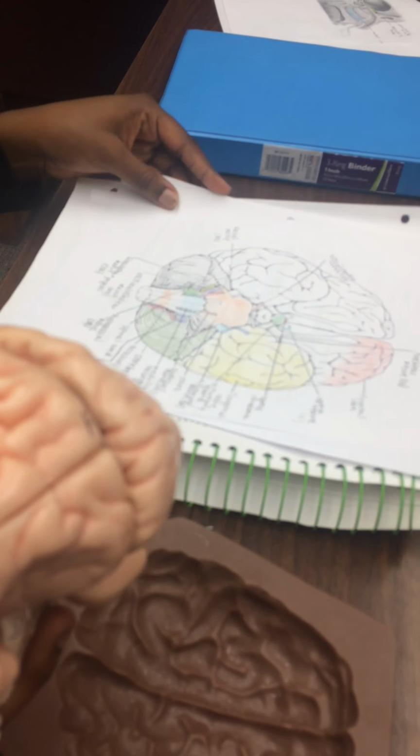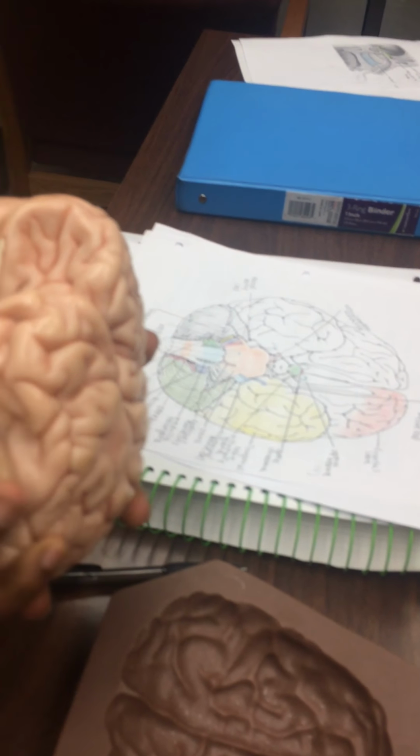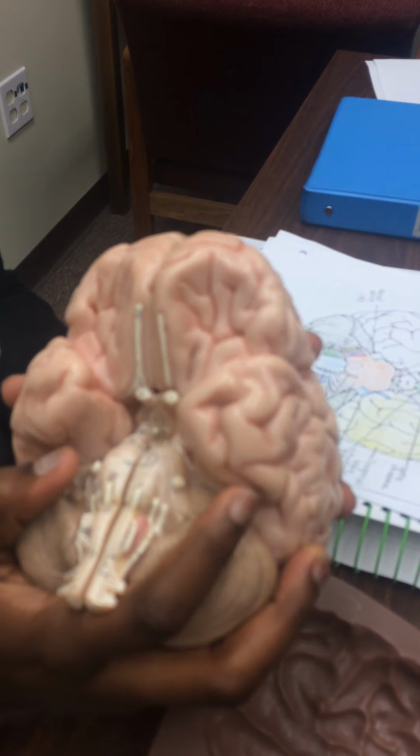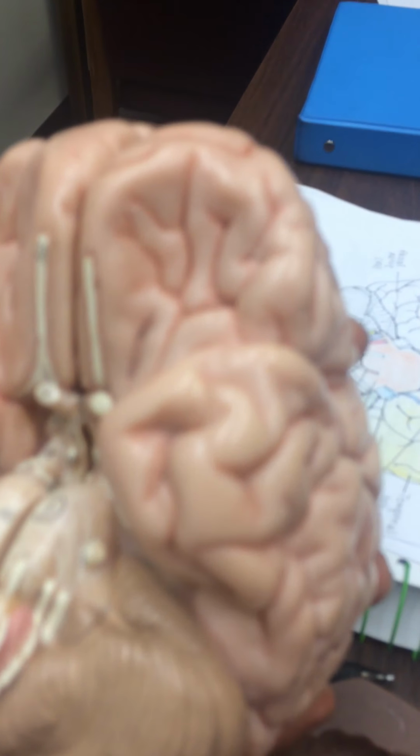Now, onto the cranial nerves. Here you have the olfactory nerve 1. The olfactory nerve 1 is a sensory type of nerve, and its major function is for smell. Right there, these two right here, you have the optic nerve 2. Its nerve type is also sensory, and its major function is for vision.